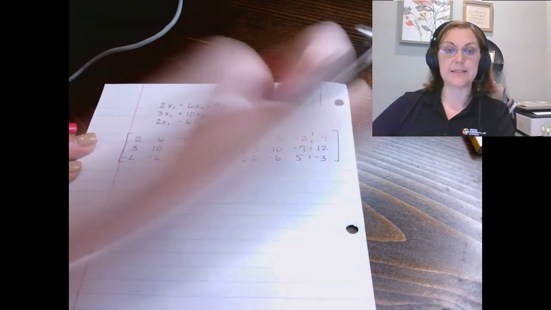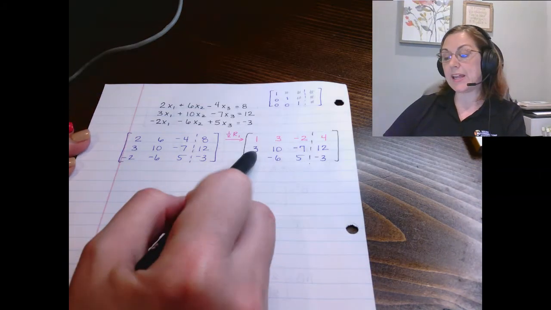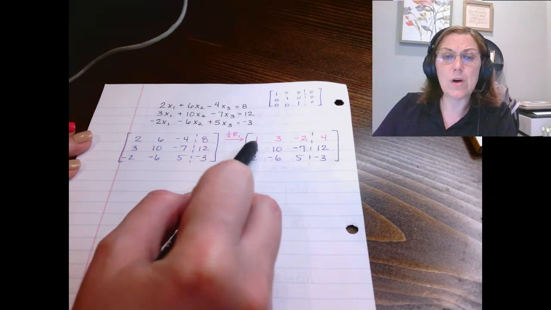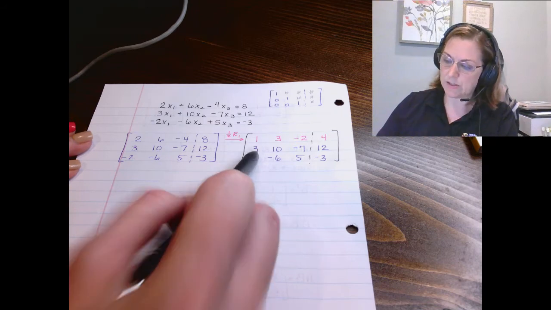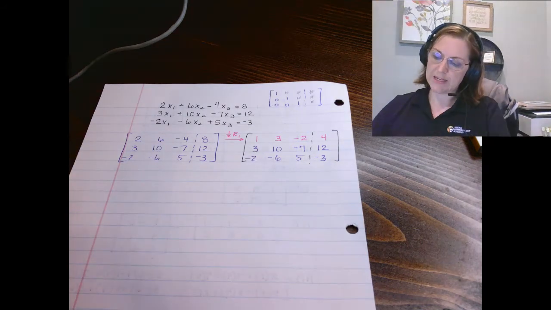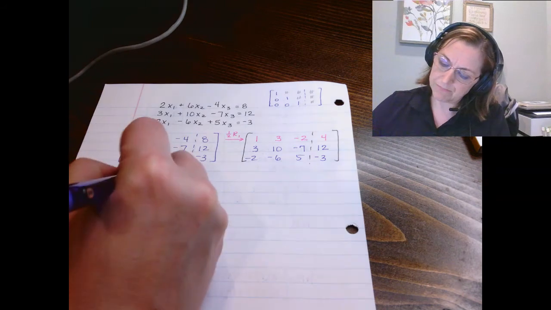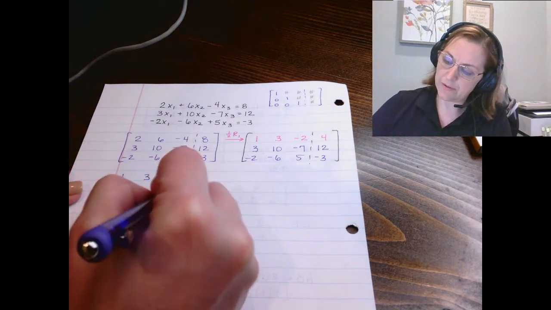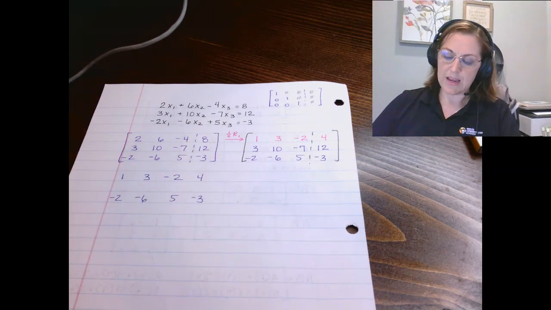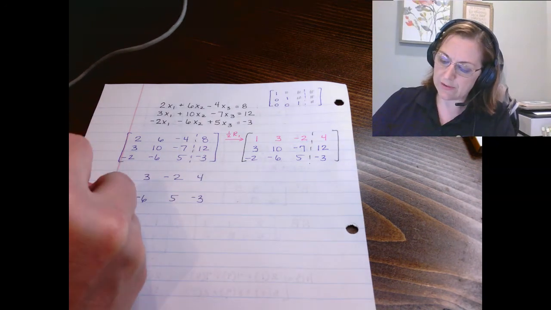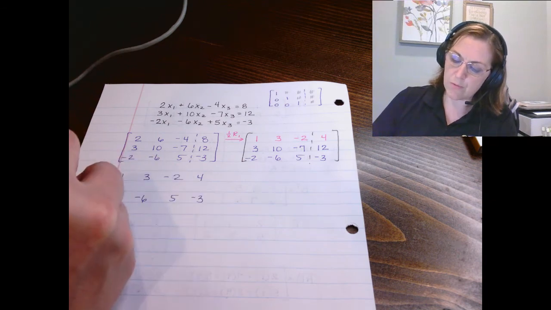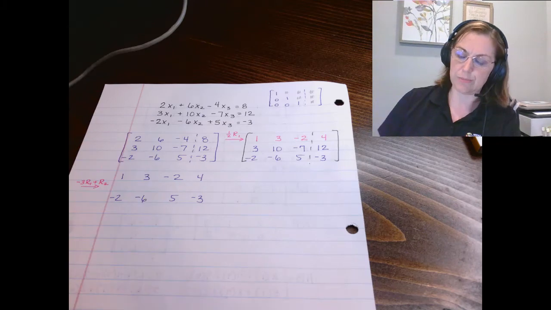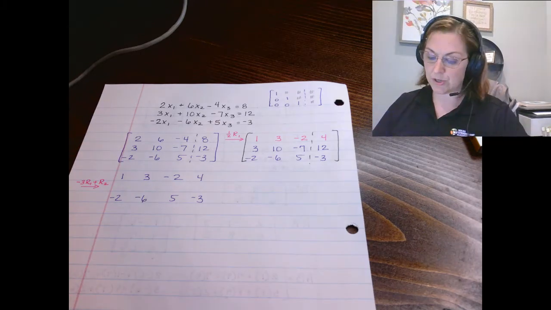So we got the 1 in place. Okay. Next, we're going to get the 0 in place here. So I'm going to have to multiply row 1 by -3 and then add it to row 2. That means we're leaving row 1 alone. We're leaving row 3 alone. And row 2, we're going to multiply row 1 by -3, and we're going to add it to row 2.